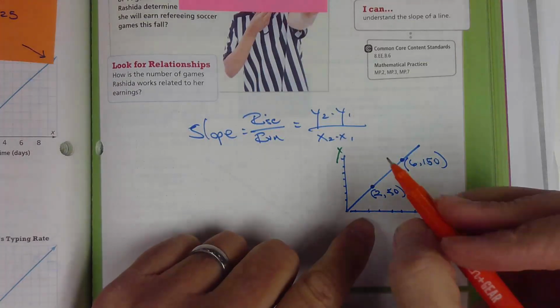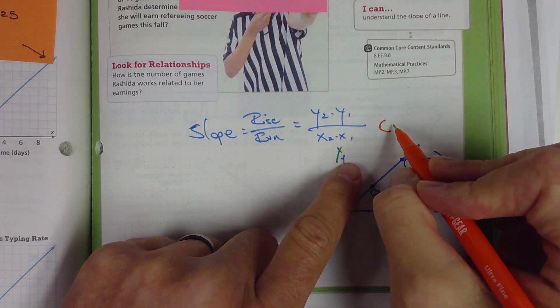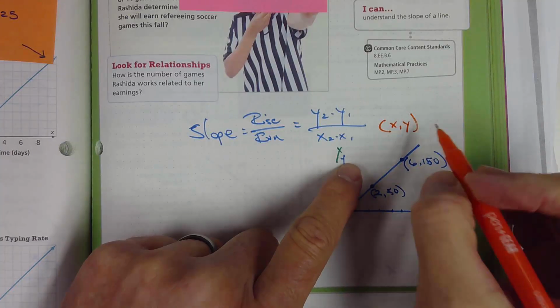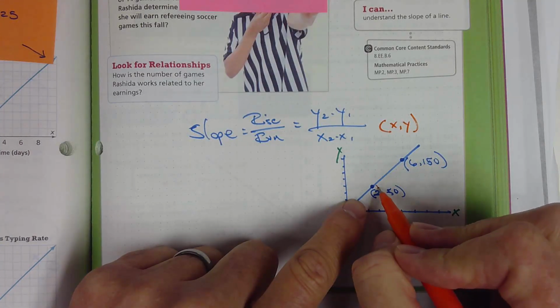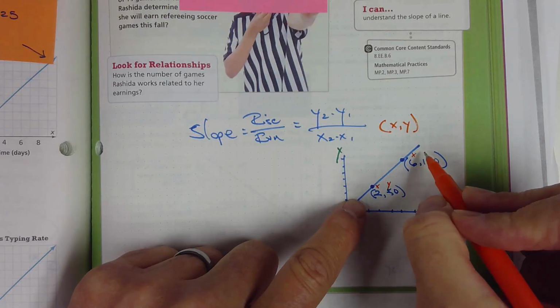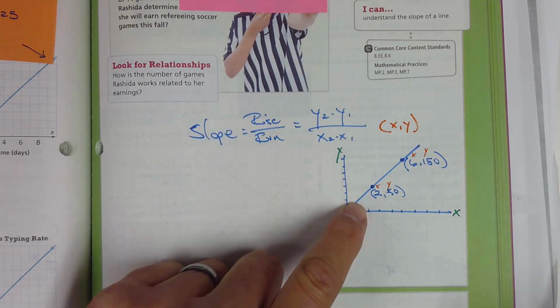Remember, it's always x first and then y second. So this would be considered x, and this would be y. This would be x, and this would be y.